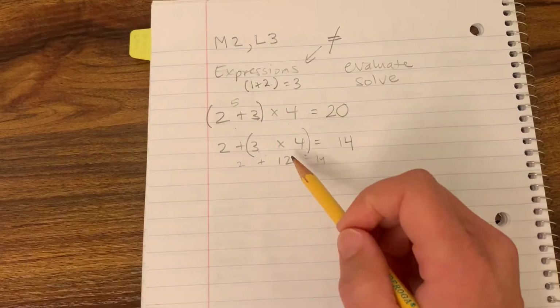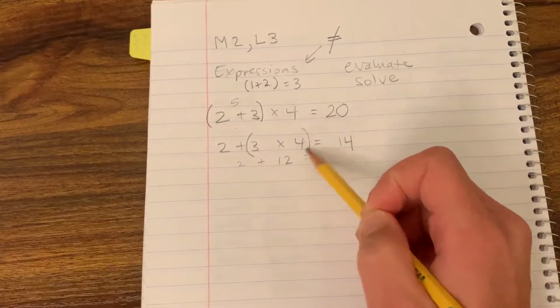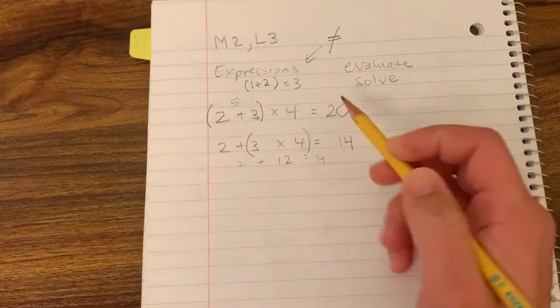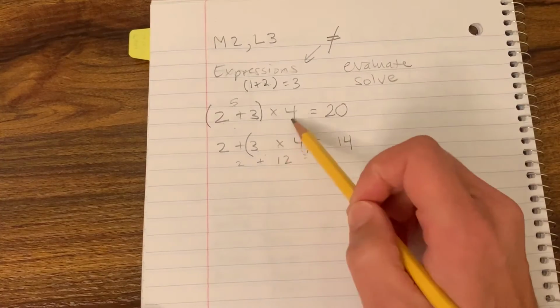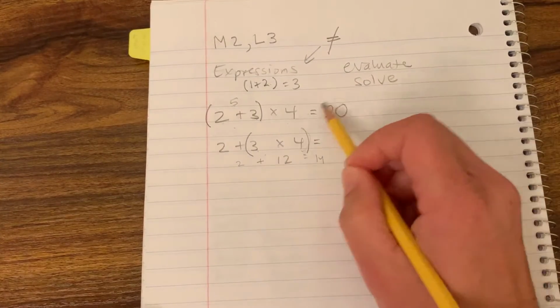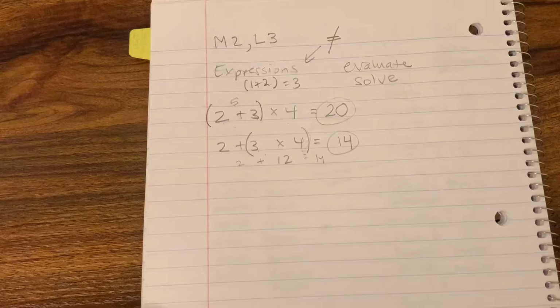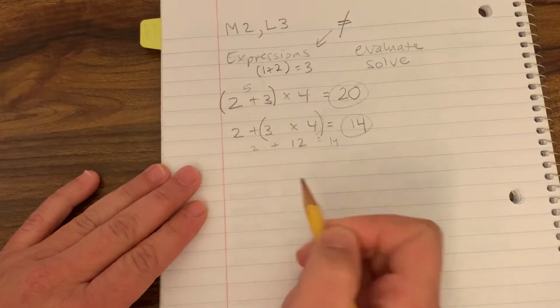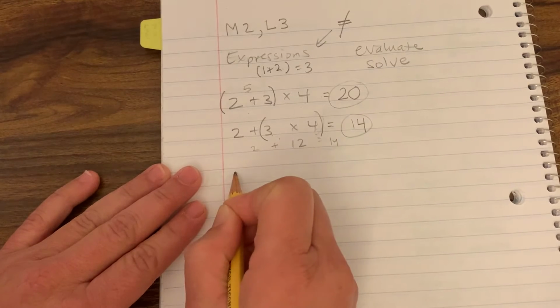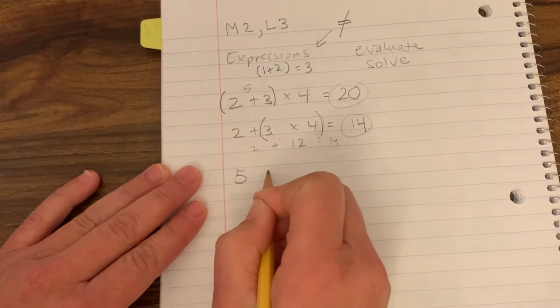Both of these are correct because whatever you have the parentheses around, that's the part of the expression that you have to do first. So we just evaluated these two expressions, and one answer was 20, the other answer was 14. Let's try another practice one. I'm going to write two more number sentence equations.